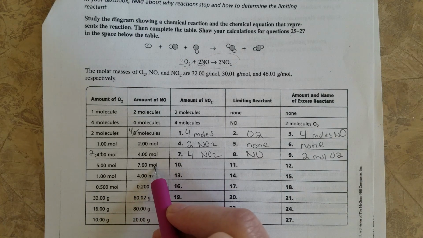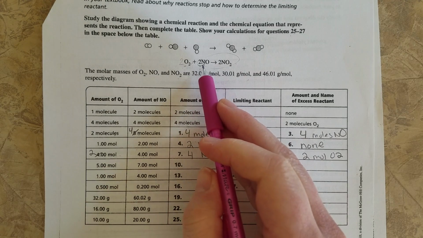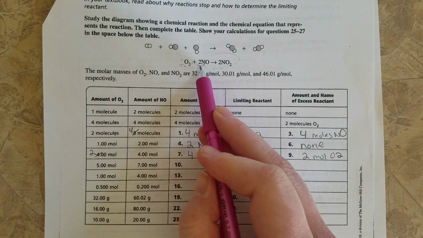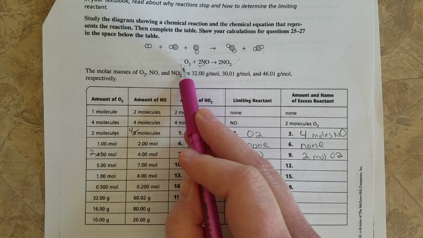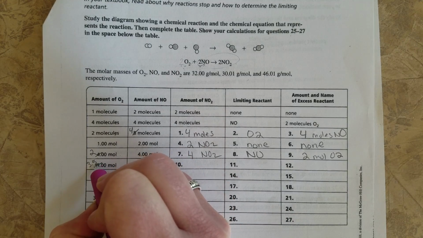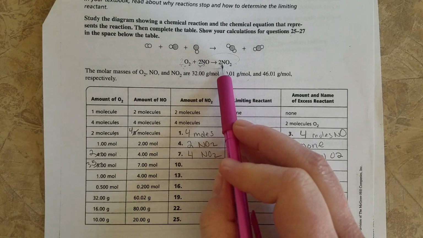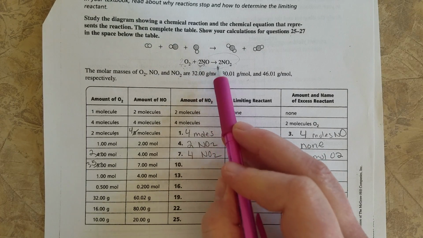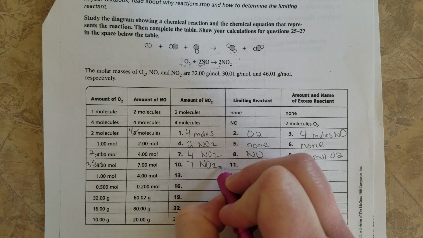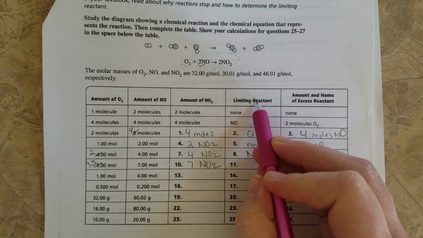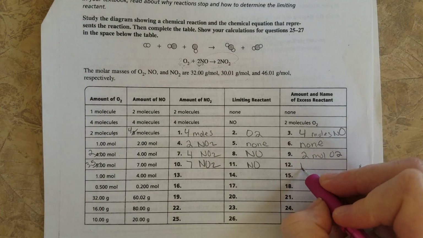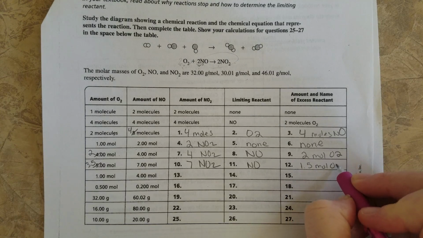All right, we come over here, 5 and 7. If we had 5 moles of this, that means we need to have 10 moles of this, and we don't have that. So instead we'll put this at 7, which means this is half of that, so 3.5. So we'll cross this out and write 3.5. Then how much NO2 would we have? We would have the same as the NO. So if we have 7 of that, we'd have 7 of this. The limiting reactant then is our NO. And how much extra do we have? If we subtract these numbers, we get 1.5 moles of O2.